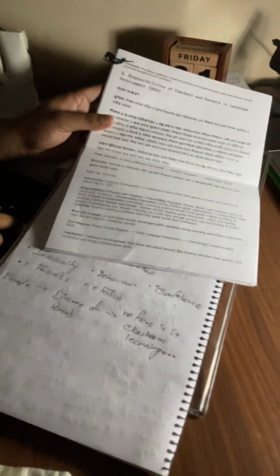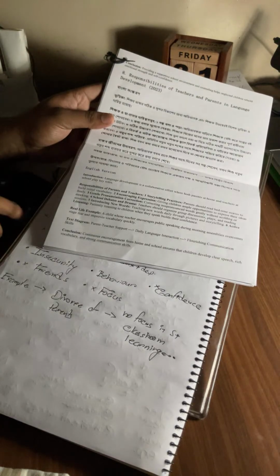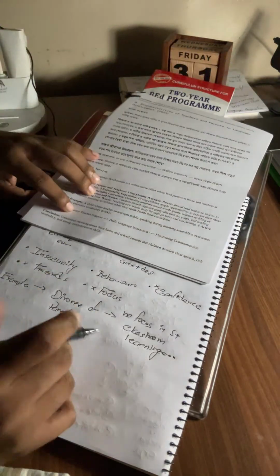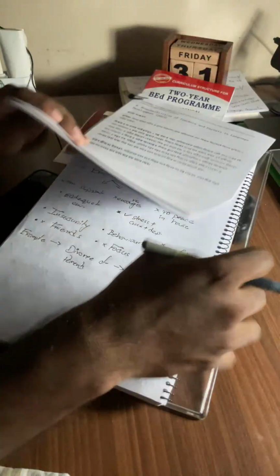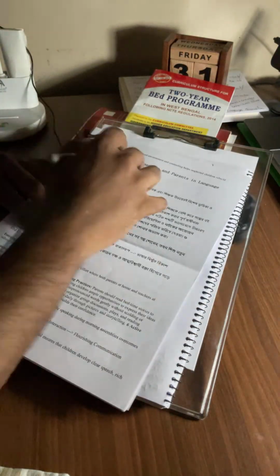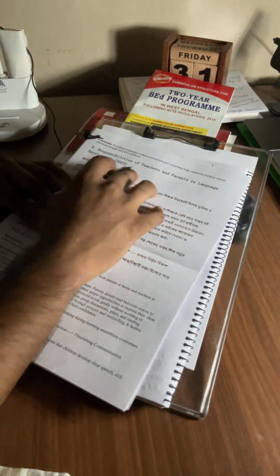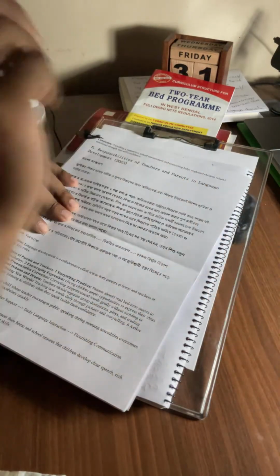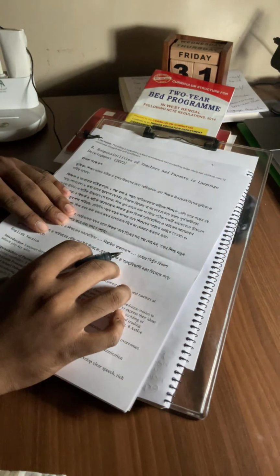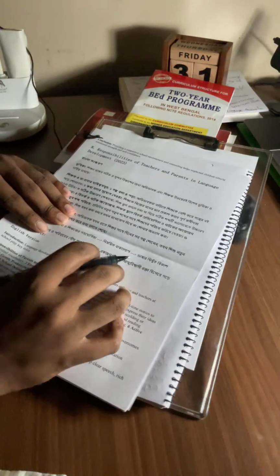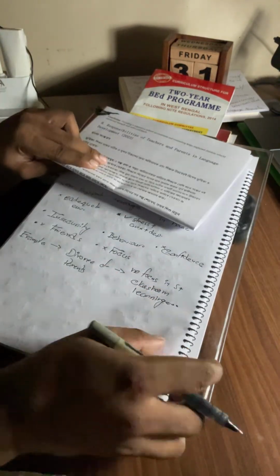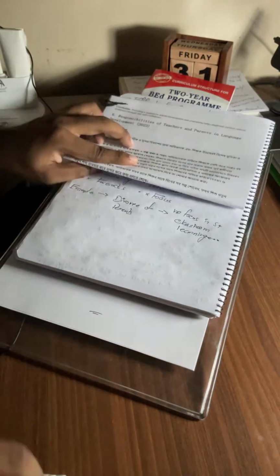Moving forward to the next question. This question took 6 minutes, almost 7 minutes. Responsibilities of a teacher and parent in language development. We just covered it earlier, but it has some different dimensions. So we have to cover it again.